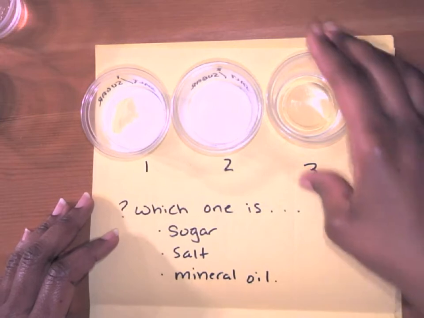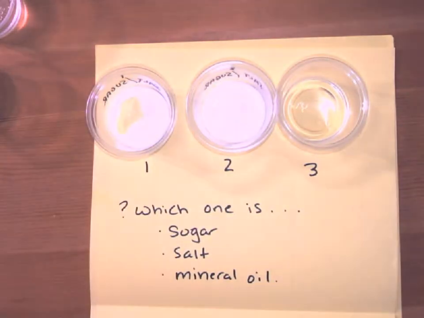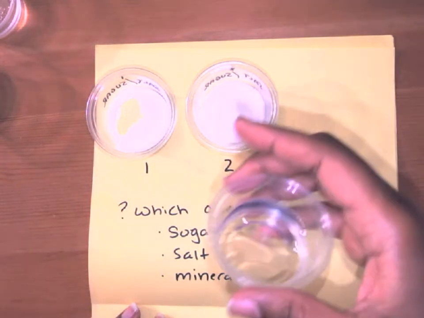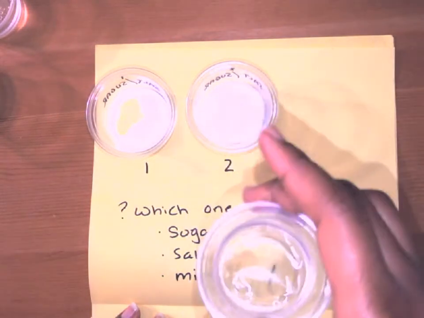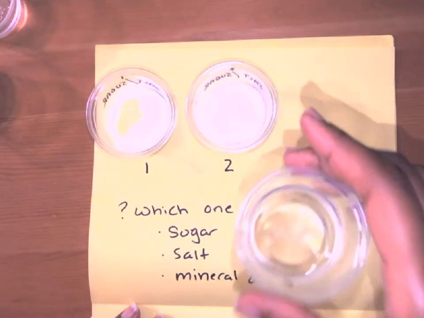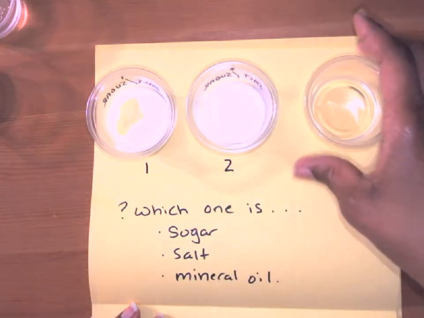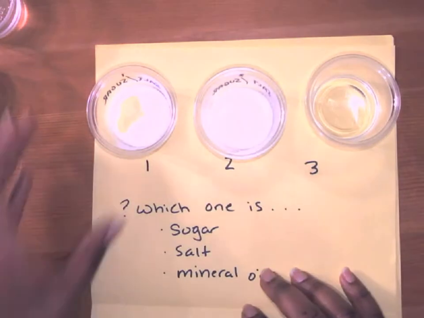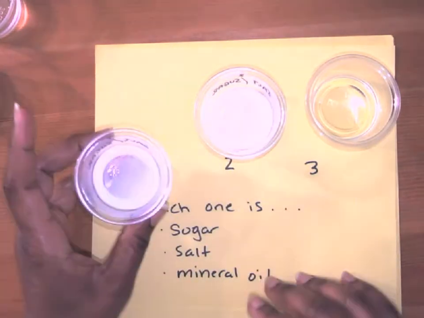All right, so probably just from looking at it, you were able to pick the mineral oil out, right? This last one here, number 3, it's a liquid, and oils are liquid, so you probably were like, oh, that's got to be mineral oil. You may not know what that is, but baby oil is mostly mineral oil, and then some fragrances, so that's mineral oil. But what about 1 and 2? It's hard to determine just from looking at it which one's salt and which one is sugar.